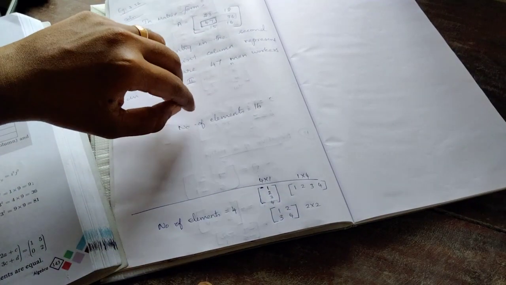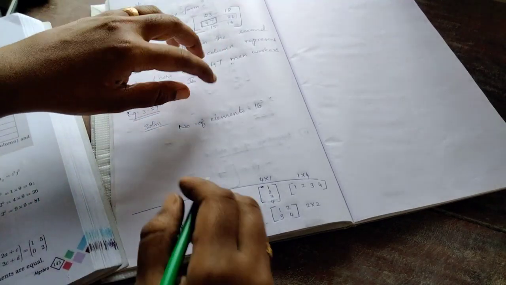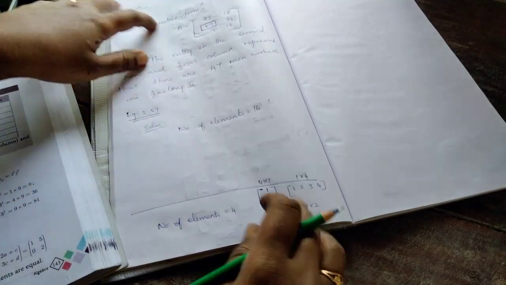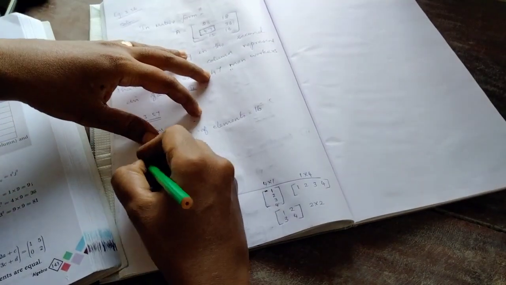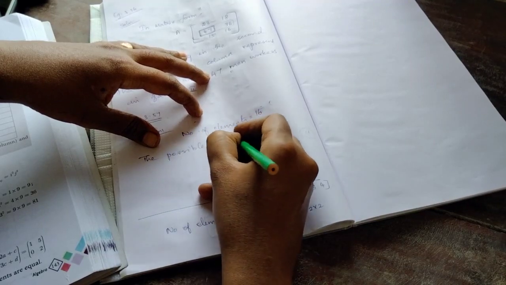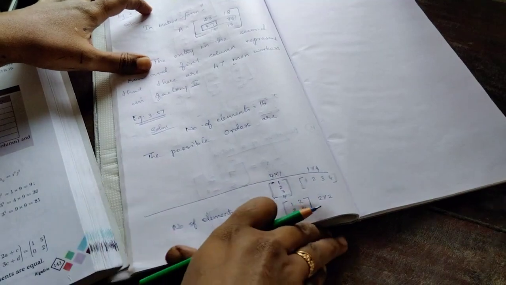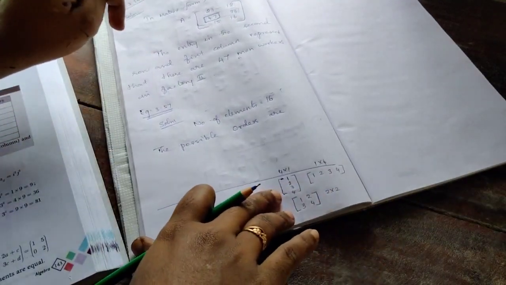So these are the 3 orders if it has 4 elements. Likewise, we need to write the possible orders when the number of elements is 16. Easily we can find them without writing the entries. Listen, the possible orders are: in which tables will 16 come? If you write that, it is the correct order.